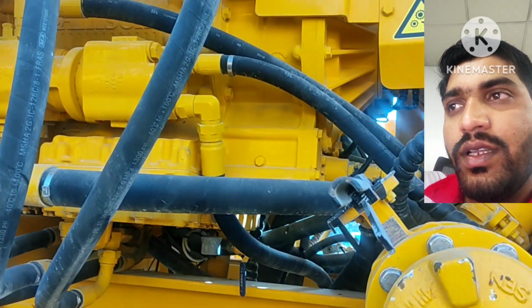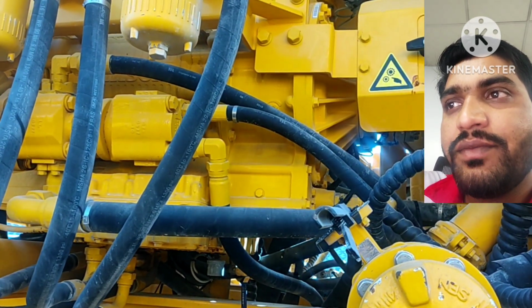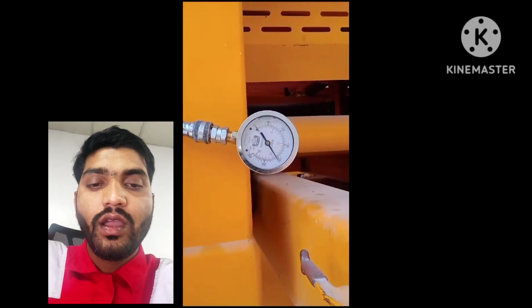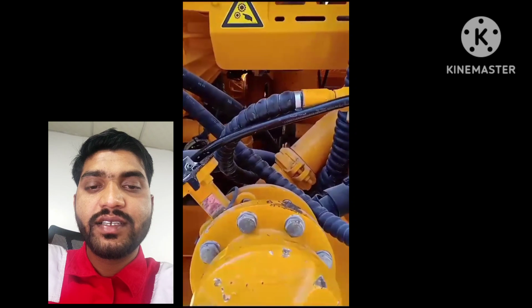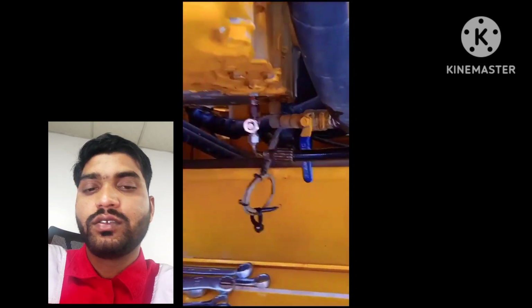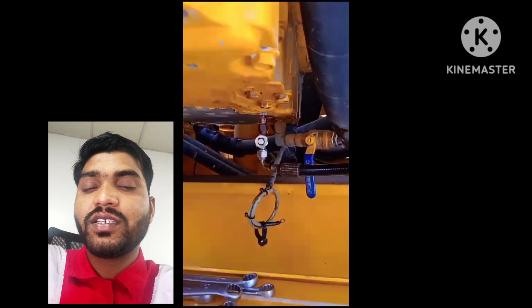At the place where this sensor is installed, we installed a mechanical pressure gauge. As you can see on this mechanical gauge, the pressure is 200 psi.